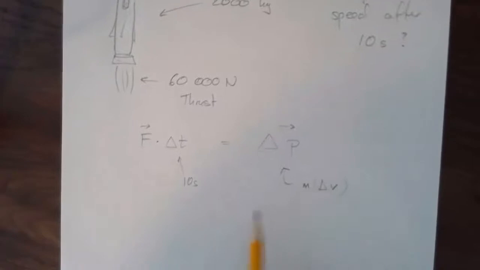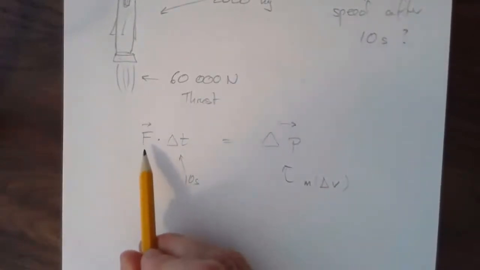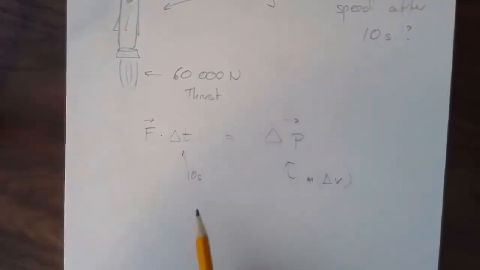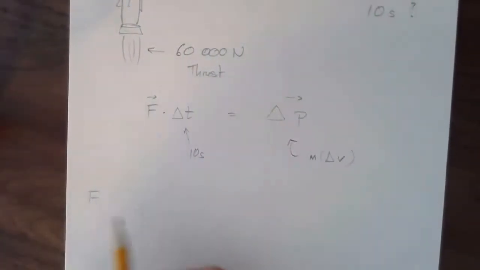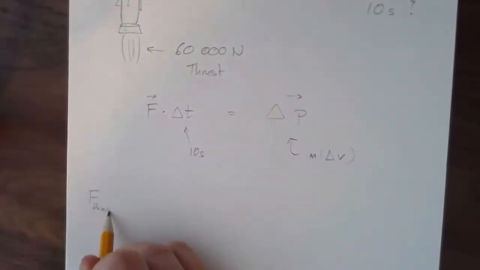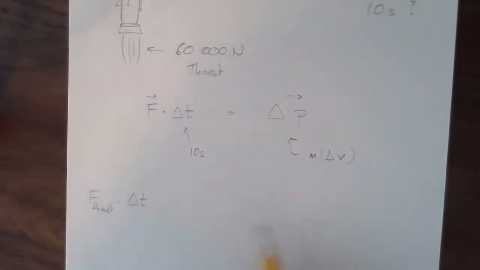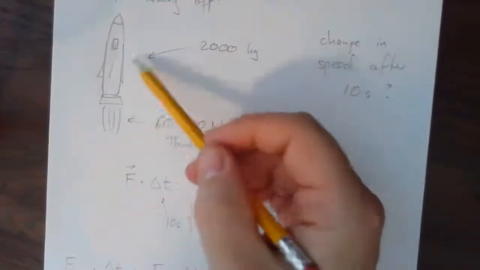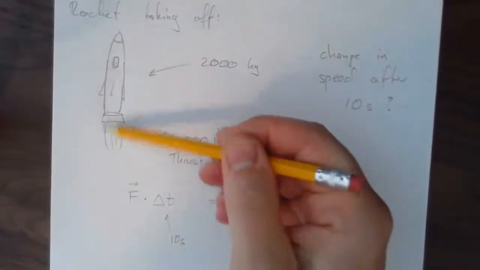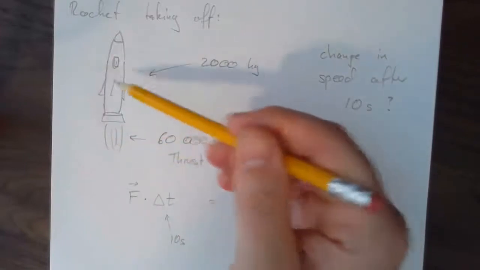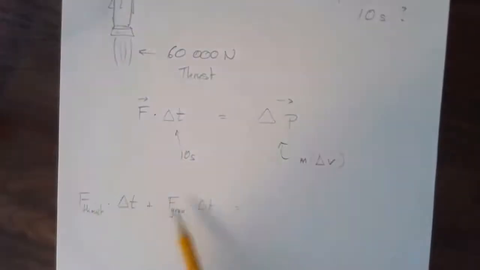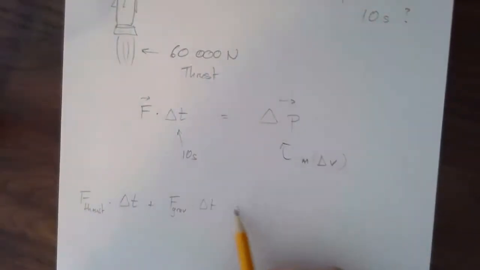So what I should really be putting in here is the impulse imparted by all the forces. Let me write this out then. So F thrust times delta t, plus the force of gravity, the weight, times delta t. All those forces, there are no other forces. I'm ignoring air resistance. It's up in the air. There are no normal forces, no tensions, no strings attached, right? Those are the only two forces acting. That is equal to m delta v.